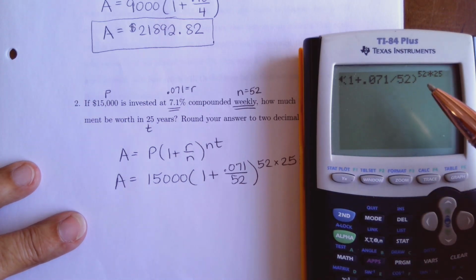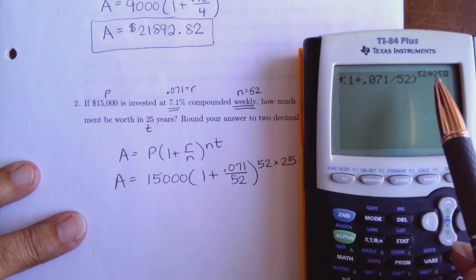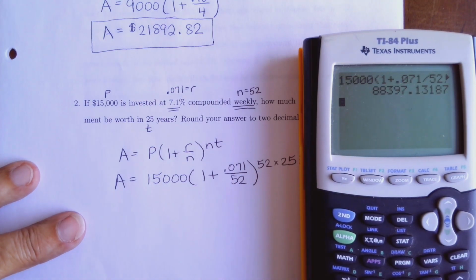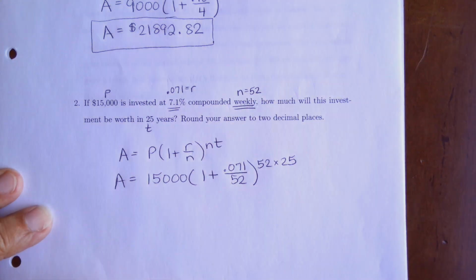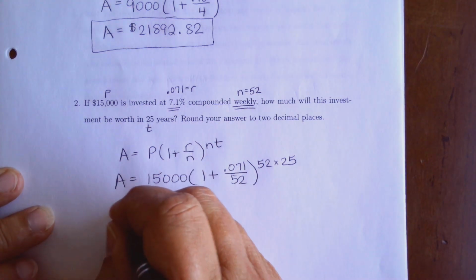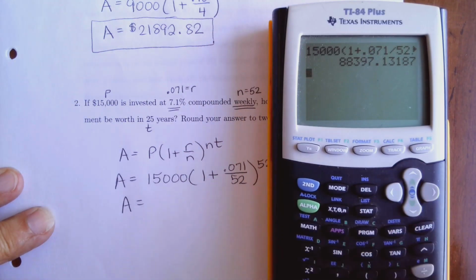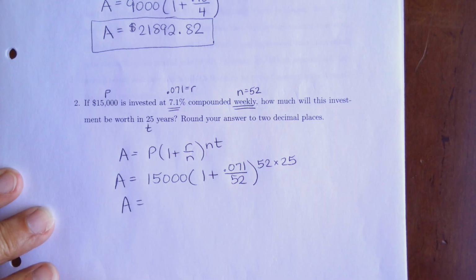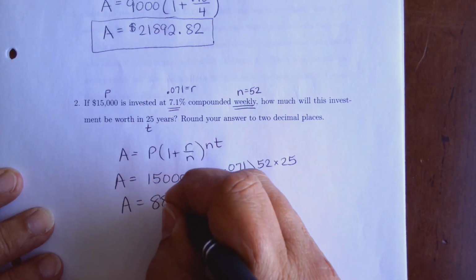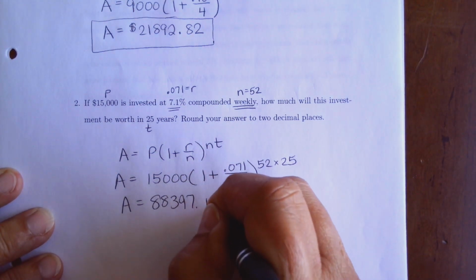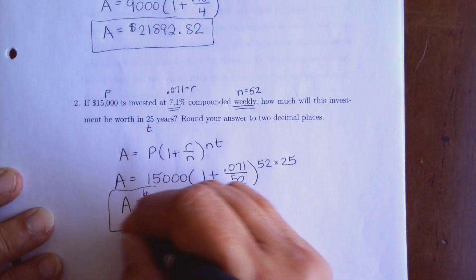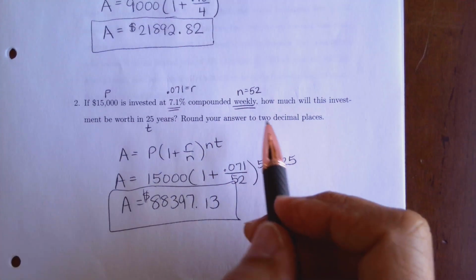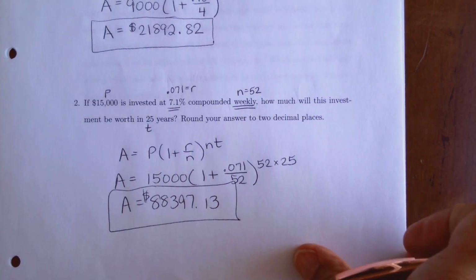Now, if you guys have the really old calculators and you don't get the exponent, put parentheses around that, okay? Put parentheses around those. So that gives us 88,000. Oh, I'm talking about rounding, $88,397.13 because that's a 1, right? All right, so 88,397.13. Okay, so this is compounding a certain amount of time every year.